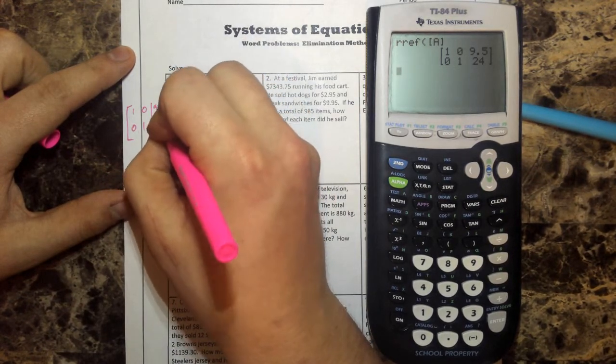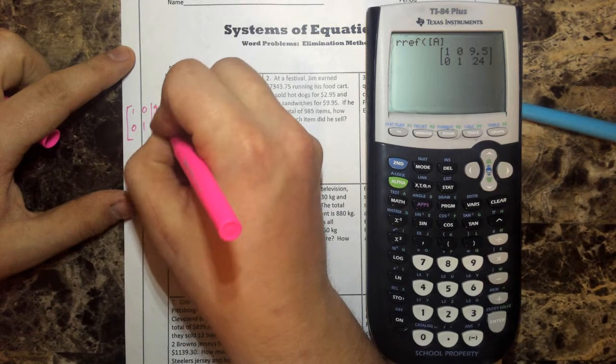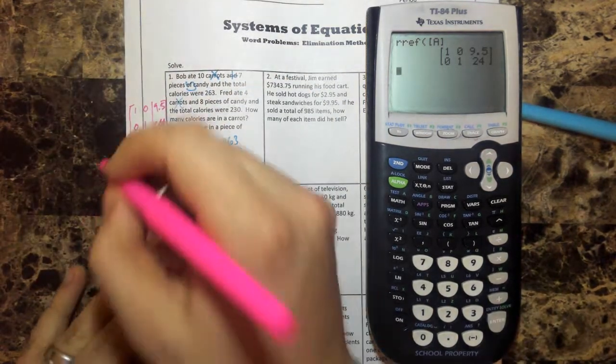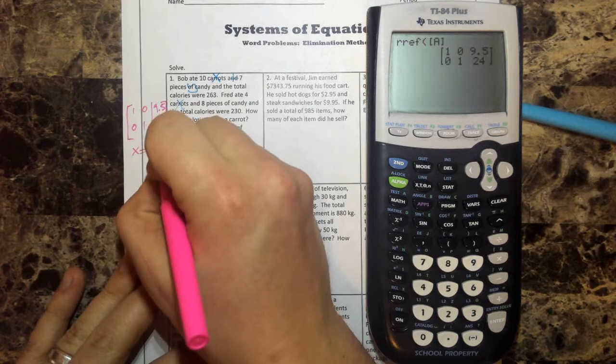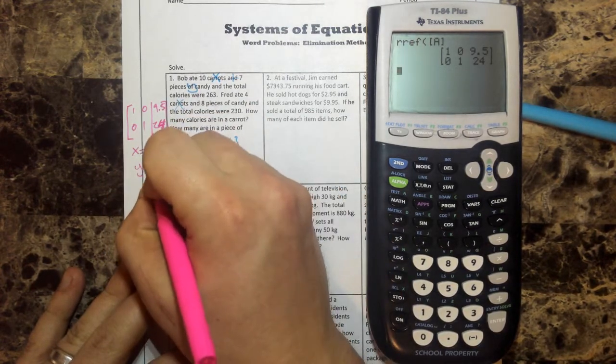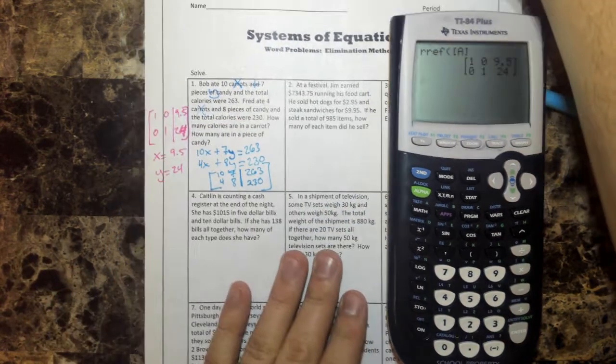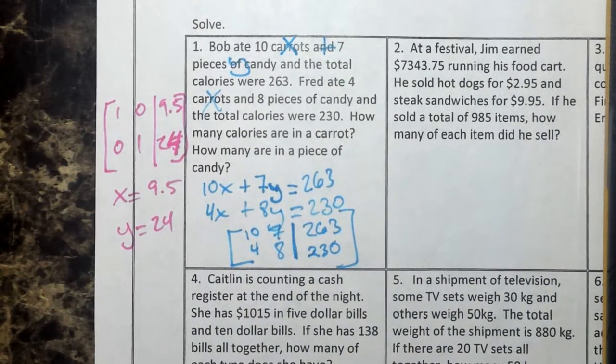0, 1, 24. Why did I write 5? There we go. All right, cool. So this means that x equals 9.5 and y equals 24. All right, so how does that help us in the context of this problem?